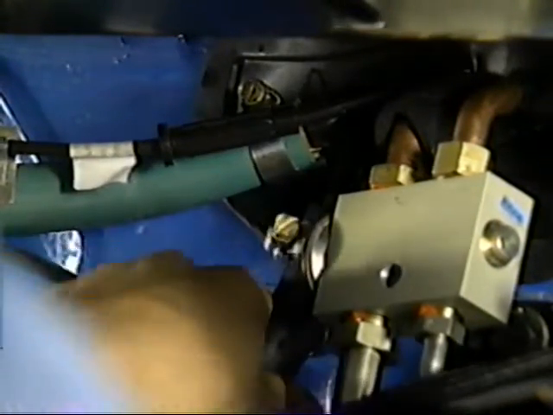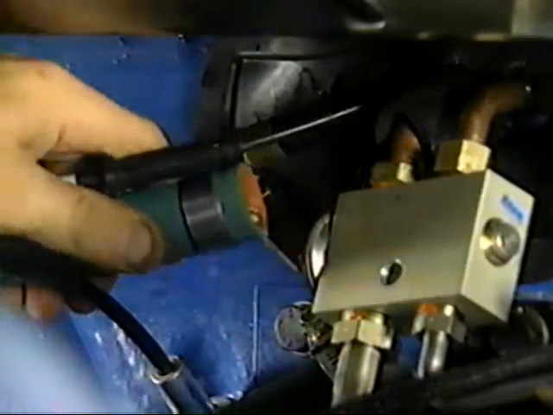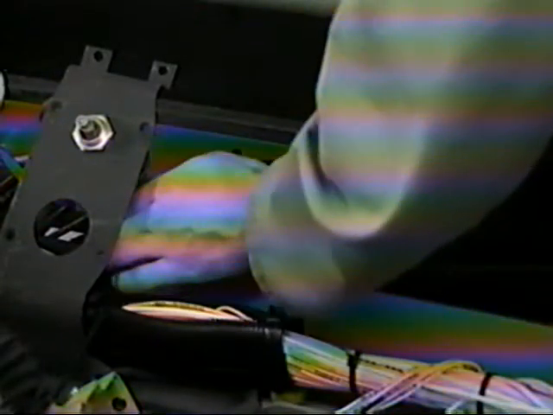Loosen the hose clamps and disconnect the heater core inlet and outlet hoses. Note that the heater core features brazed copper lines that go through the firewall. Pull the heater core out of the housing.